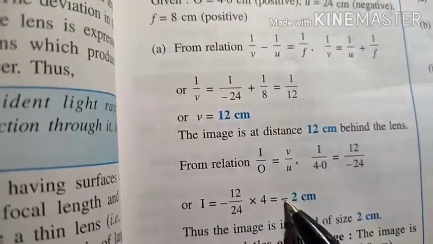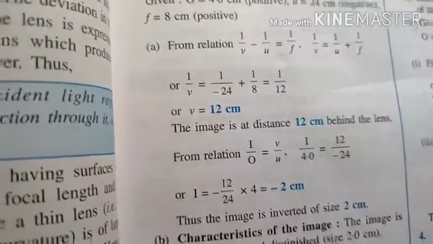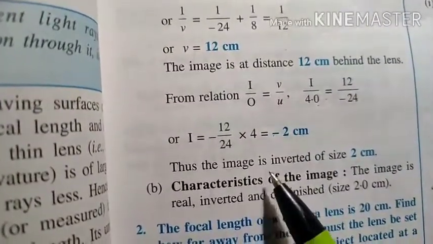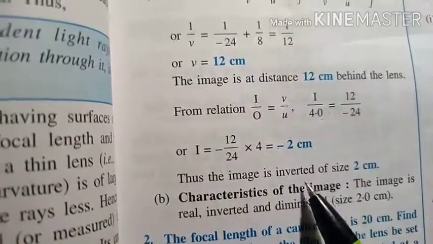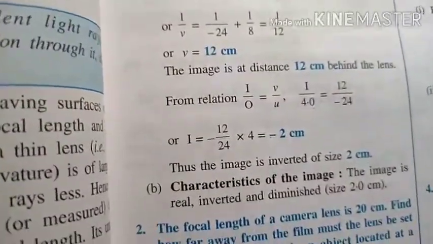I is the image length. Image length is negative, which means the image is formed below the principal axis. That is, the image will be inverted. Thus the image is inverted, of size, or length, 2 centimeter. So we get I is 2 centimeter.